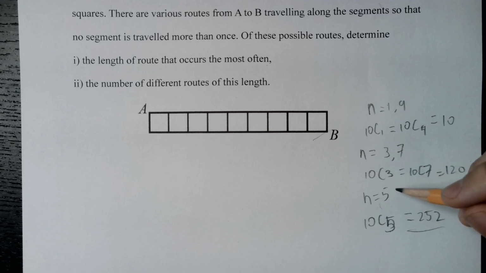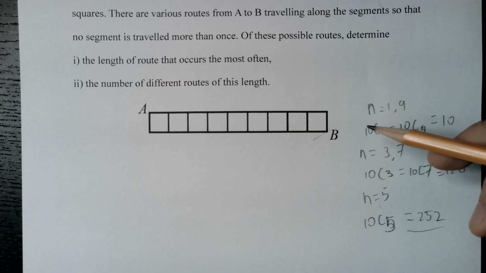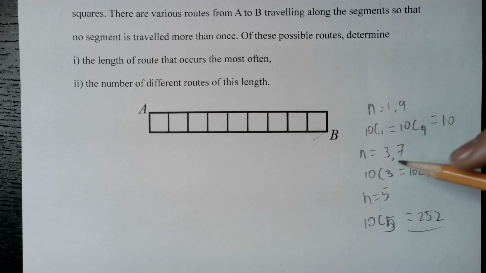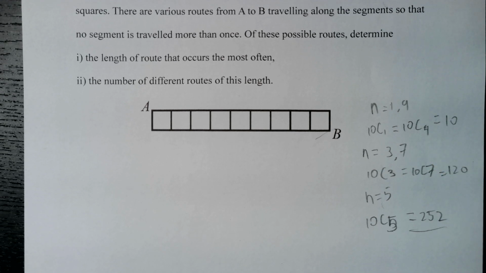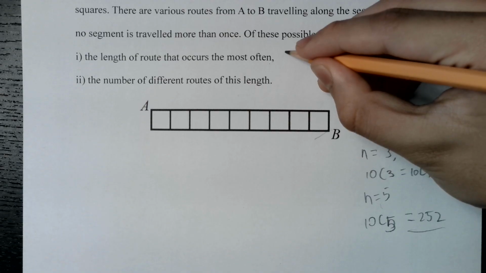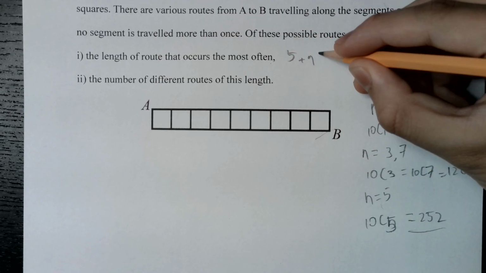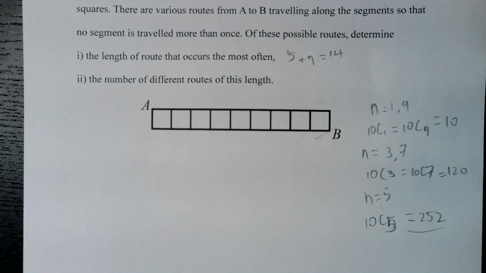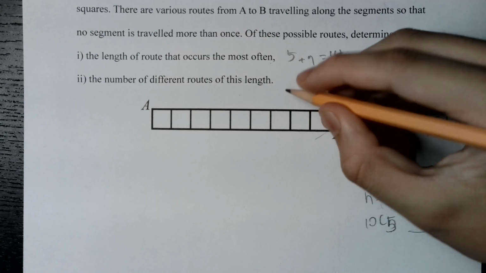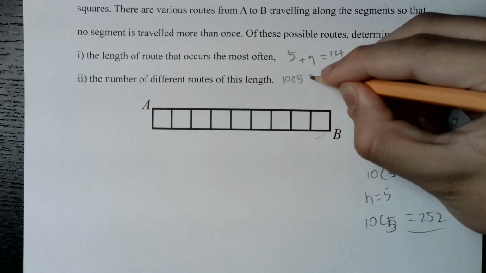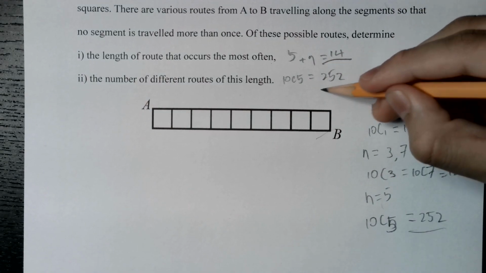So the length of the route has to be 5 plus 9. Why? Because n is the number of vertical movements, and obviously you have to add the 9 movements to the right from before, so there has to be 14. So the length of the route that occurs the most is going to be 14. I'll write that down here: 5 plus 9, which is equal to 14. Now we need to find the number of different routes of this length. I already said before, 252. So the answers to these two problems are 14 and 252.